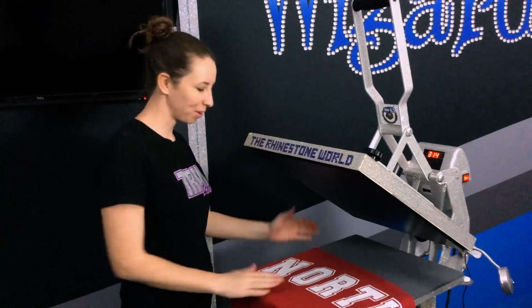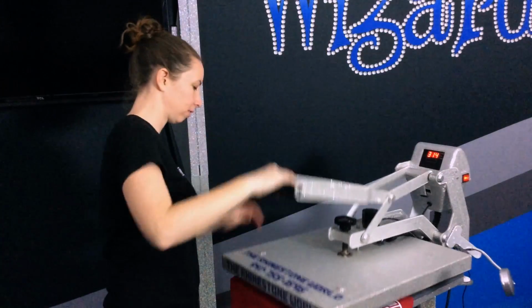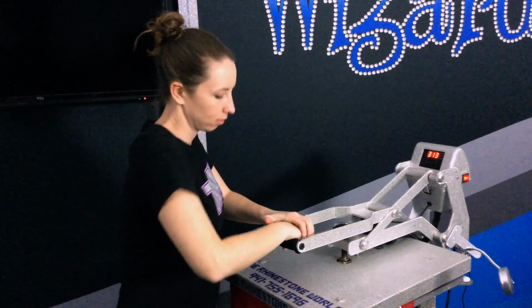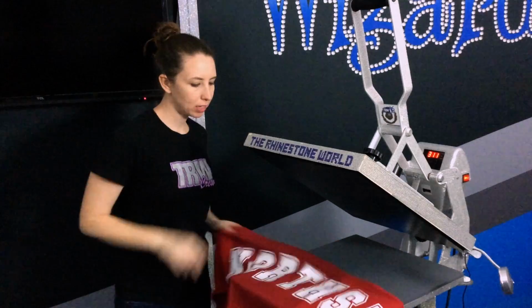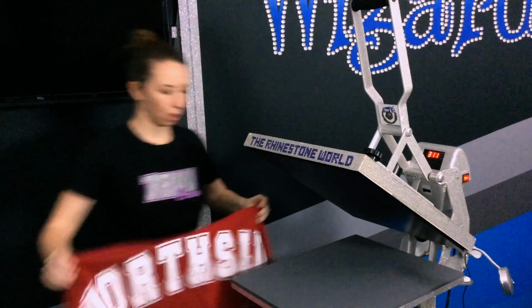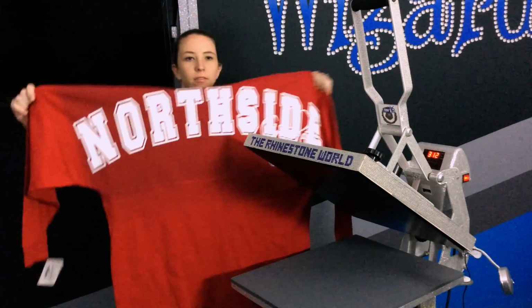Alright, so we are going to keep going and do this half of the shirt one more time for our 10 to 15 seconds. Perfect. So now we can tell we've got a really good press on there and we have that full width of the back of this shirt.